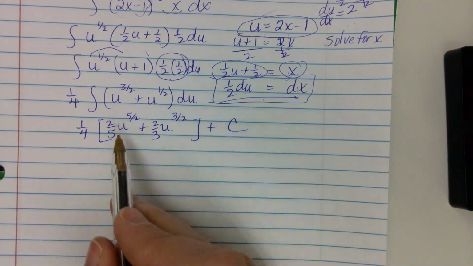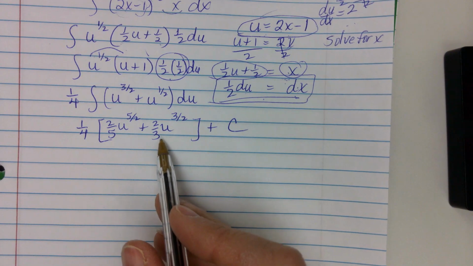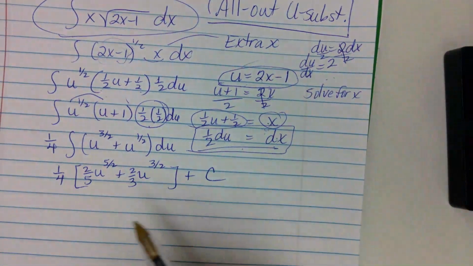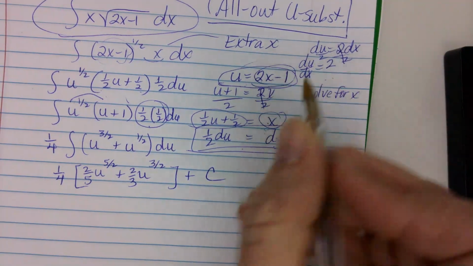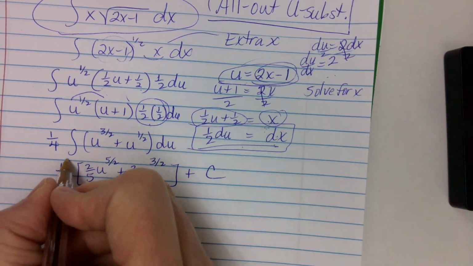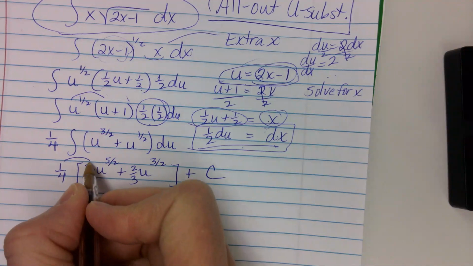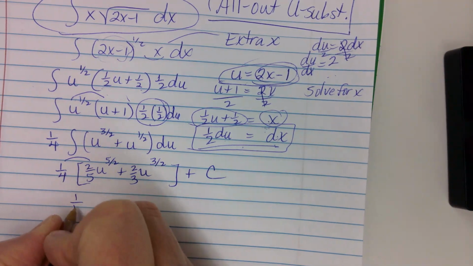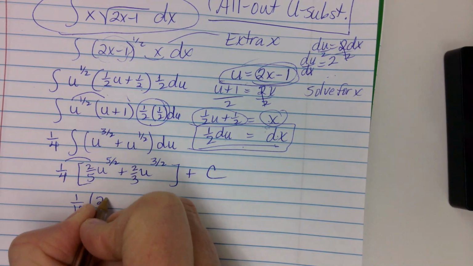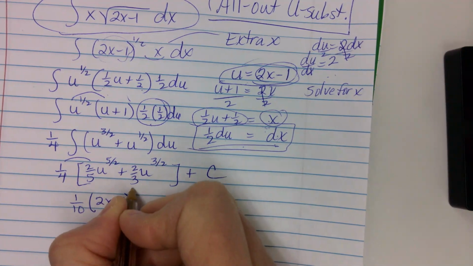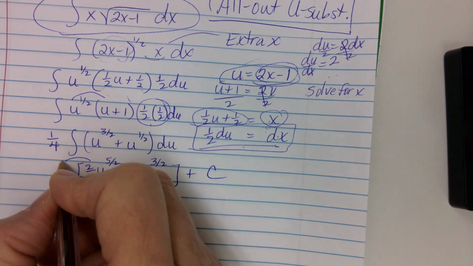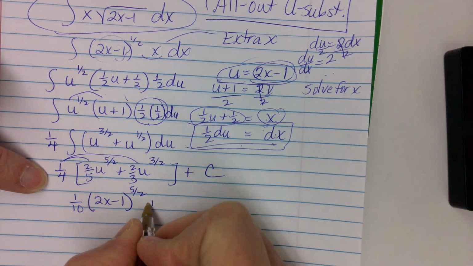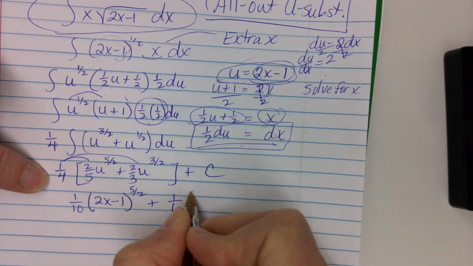Now, you might say we're done, but we did start out with x's. We have to go back, and it's just a simple resubstitution. I'm going to go ahead and distribute because 2 cancels with the 4 to leave 1/10 times 2x minus 1 to the 5/2. Distribute here, 2 cancels with 4 to leave 2 times 3, which would be 1/6. This is foul.